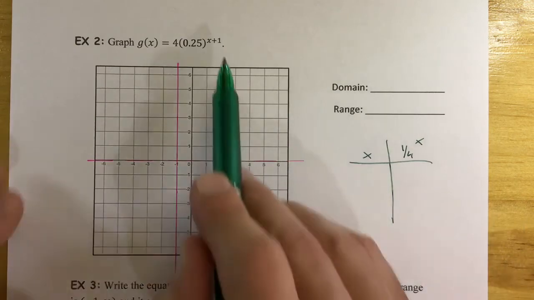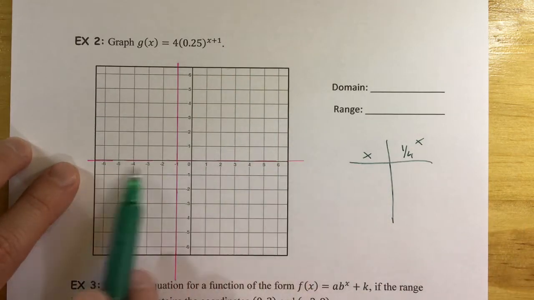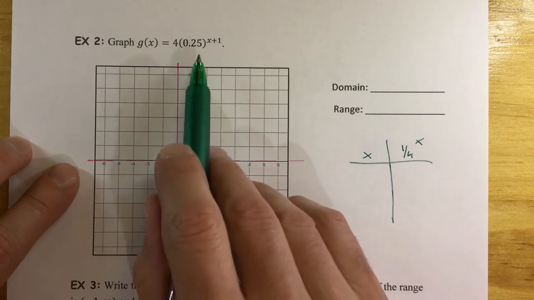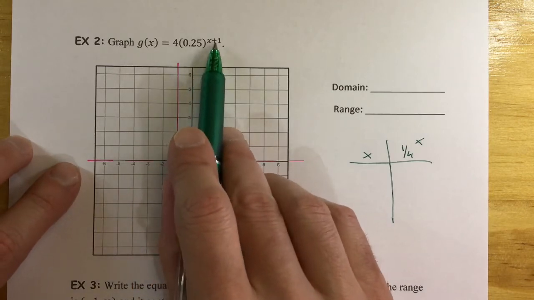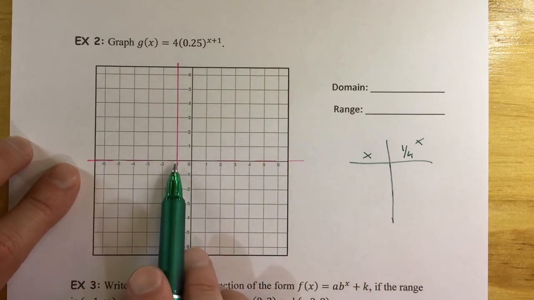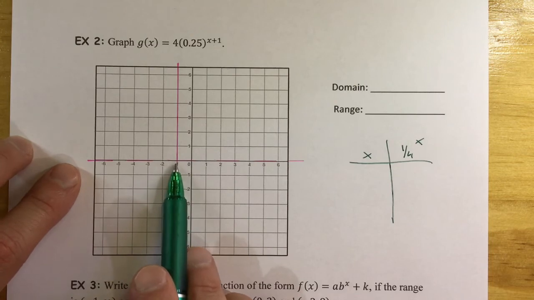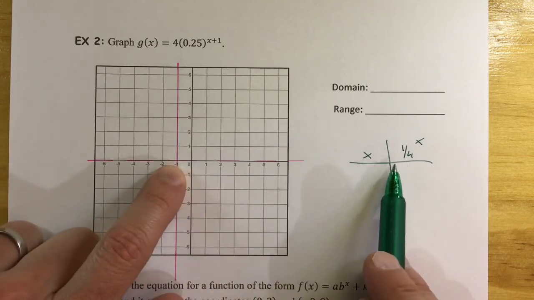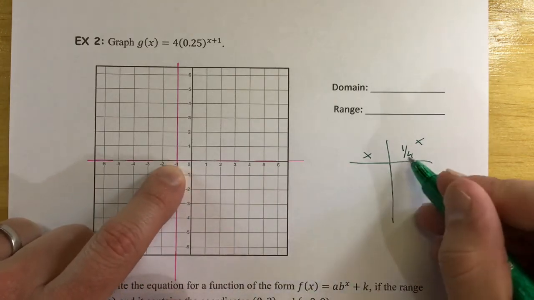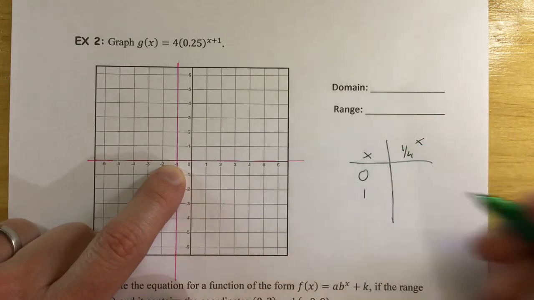Okay, shifting, we don't have any constants, so our asymptote's going to stay here at 0. We do have a shift to the left 1 unit, so I drew a line there, and this will be my pretend origin. So I'm going to go over here and start making a table of values. If I had 1/4 raised to the powers, here's your basics.